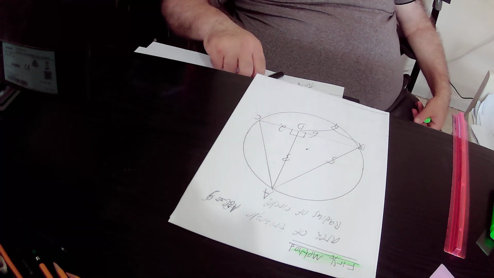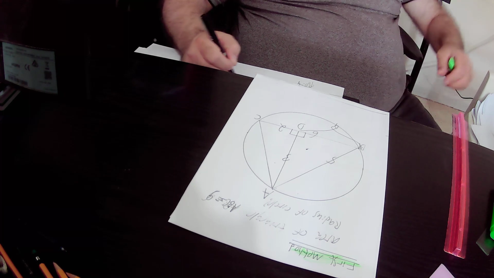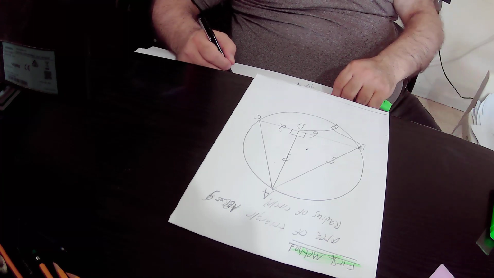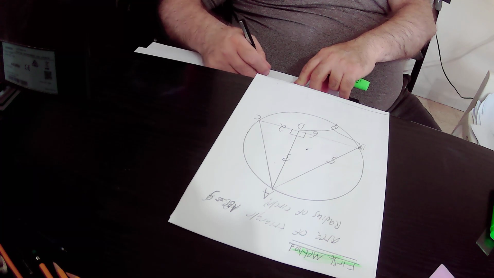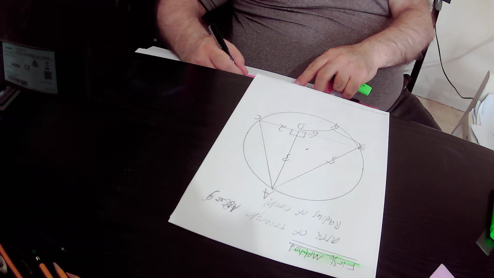The hypotenuse is AC, so the square of the hypotenuse is AC square, and it must be equal to AD square plus DC square.